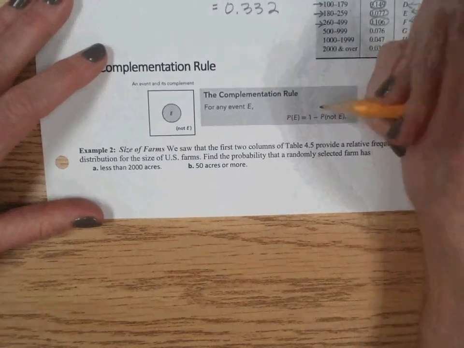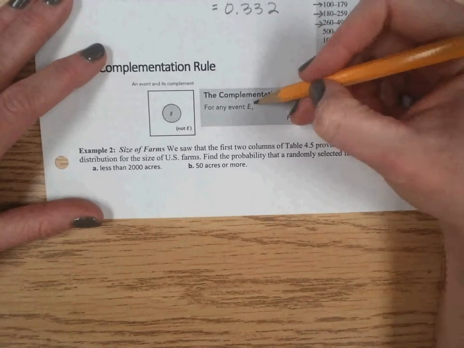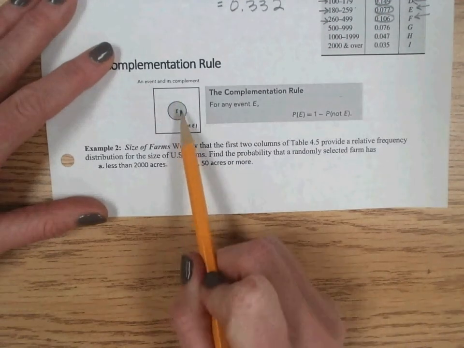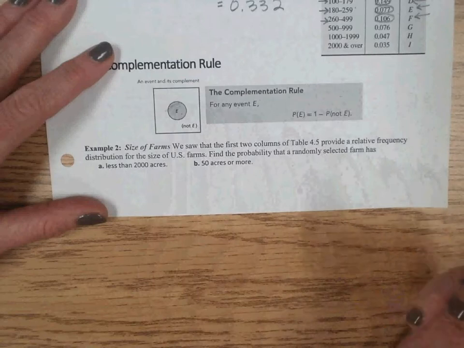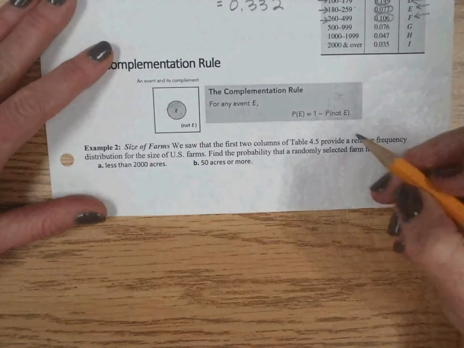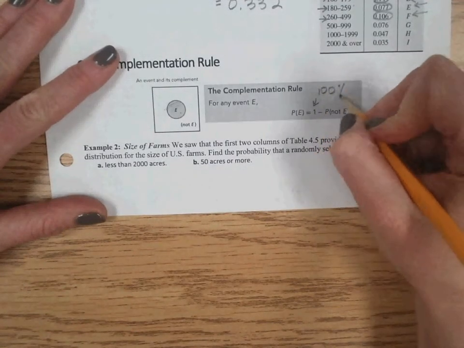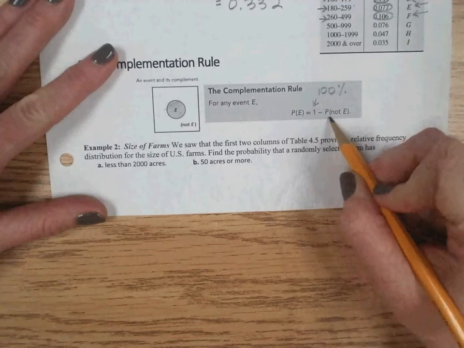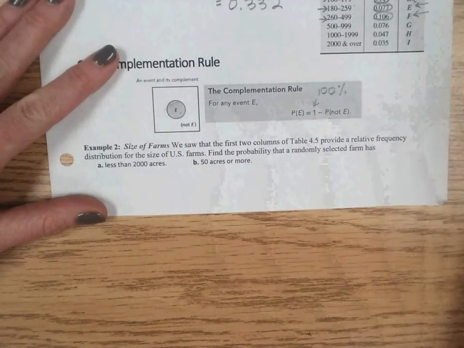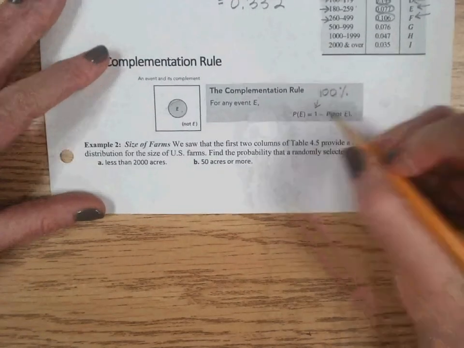And so similarly, when we're talking about the probability for any event E, where E is all of the events included in the circle and not E would be within the square, 1, because 1 represents 100%, minus the probability of not E, so minus the probability that an event would happen outside of the circle, would give us the probability of that event.